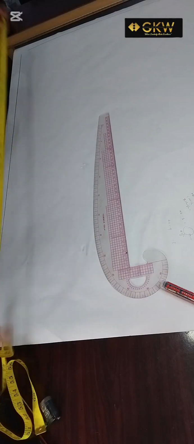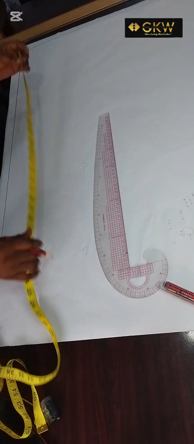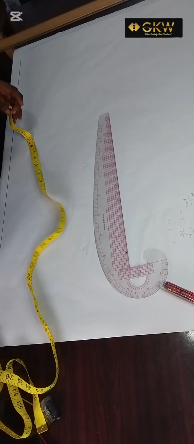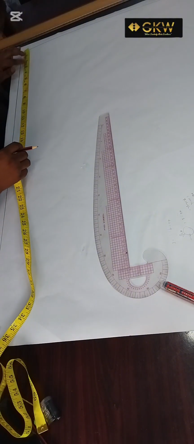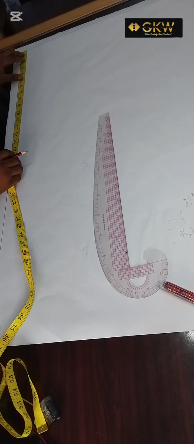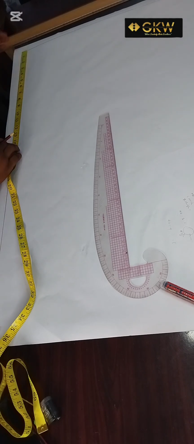Let's assume for this class I'll be using the hip divided by 4 method plus 1 inch. Let's assume I'm not doing the high waist type. So that will be 11 plus 1 inch, which is 12 inches.